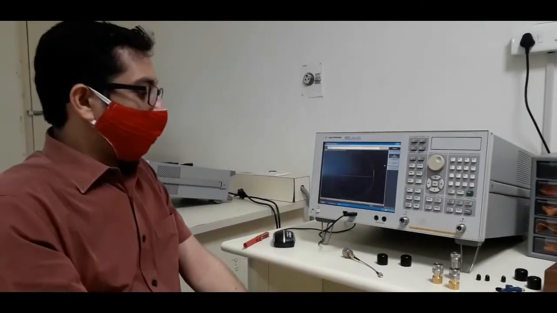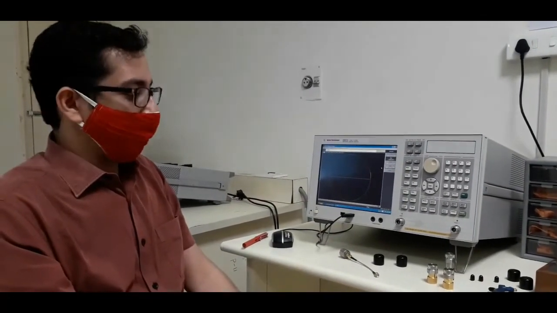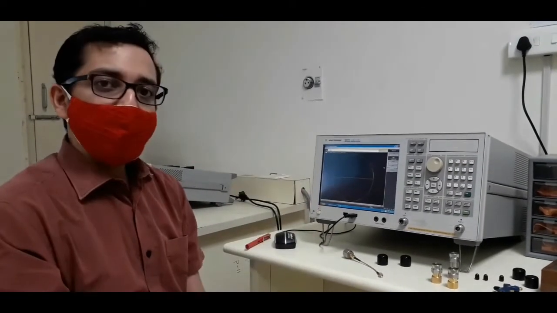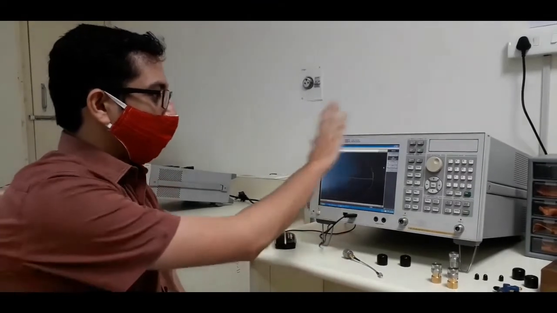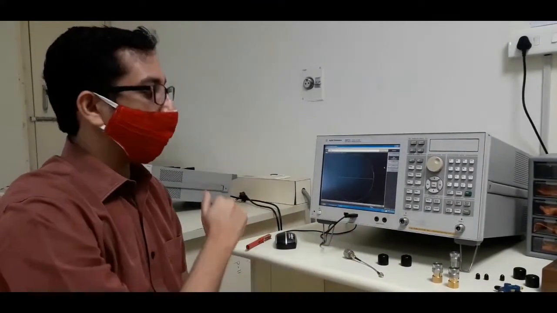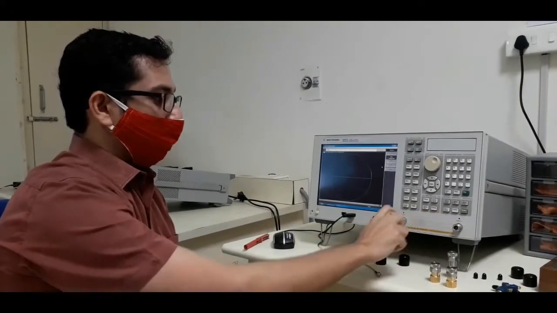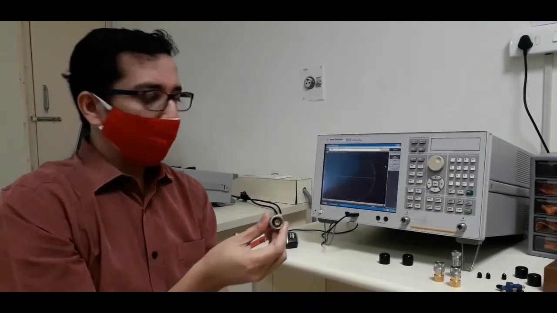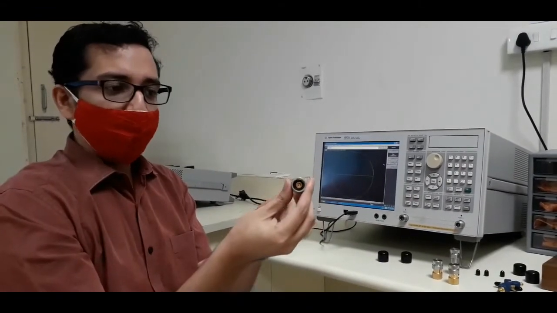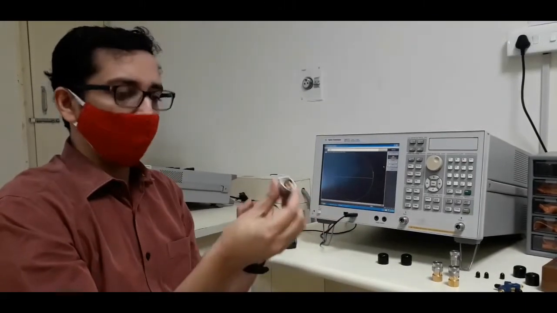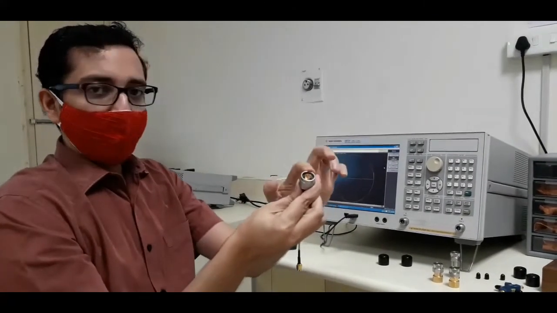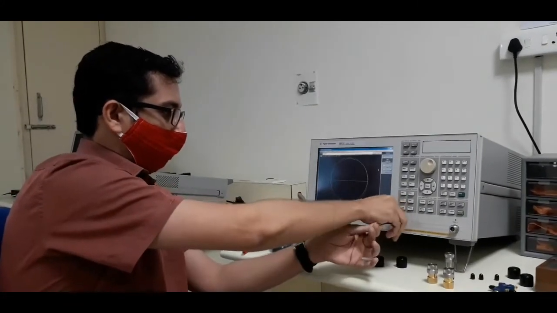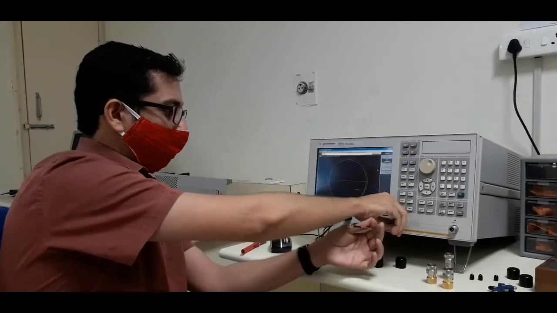Now this big instrument is called a vector network analyzer. When I say network, it does not mean the computer network, it simply means an electrical network. So this network analyzer can give you all the network parameters of any two-port network. So this is port 1, this is port 2. But as far as transmission line measurements are concerned, we are going to restrict ourselves to only one port. So therefore this n-type connector will be connected onto the port 1 connector. You need to securely fasten it.